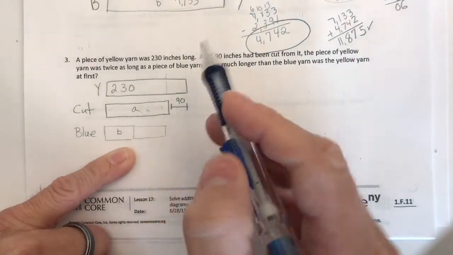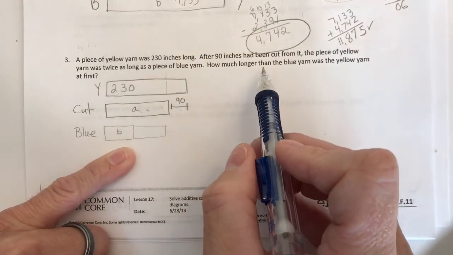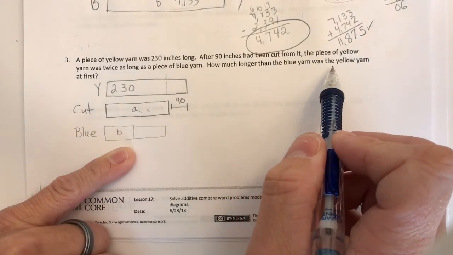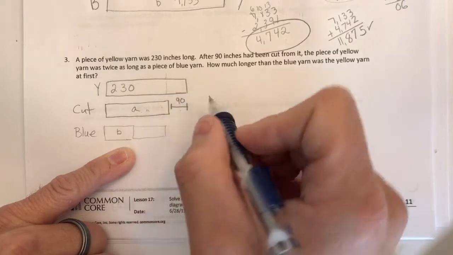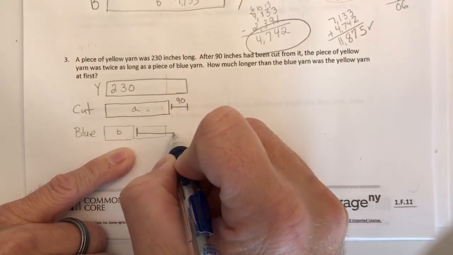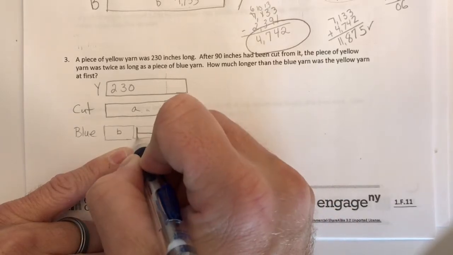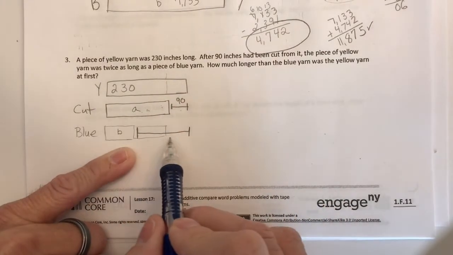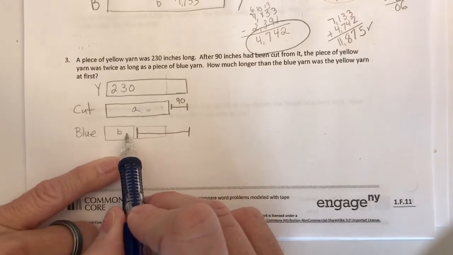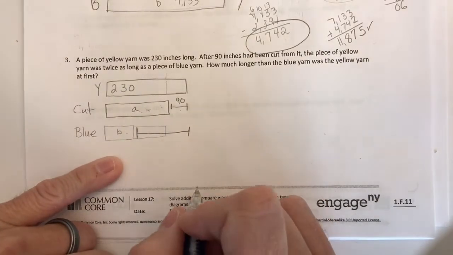And then here comes the best part. How much longer than the blue yarn was the yellow yarn at first. So then we got to go back and compare this to that top one. Okay, so notice I have this here because it's reminding me, hey, I got to cut this number in half and it's going to give me B, and then I'm going to subtract them.